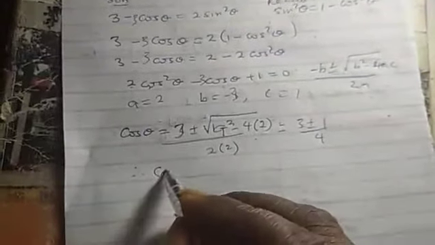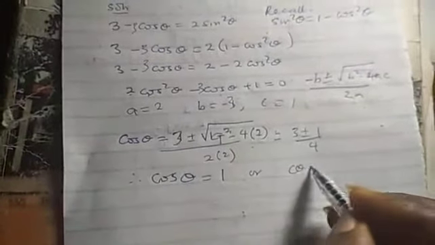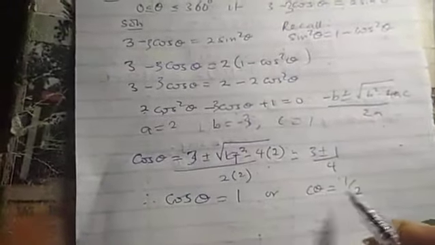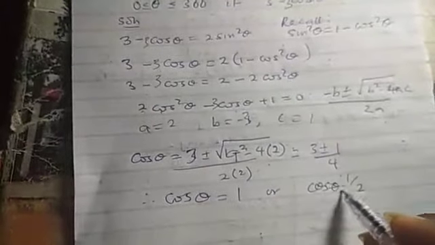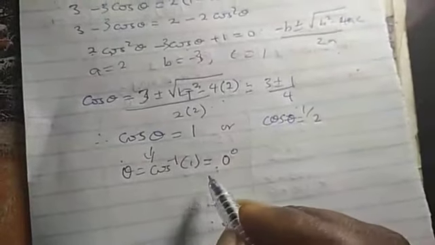From that place, we can now say that cos theta is equal to 3 plus 1 over 4, that is 1. Or cos theta is 3 minus 1 over 4, that is 1 over 2. So it has led to what we did before. We now need to solve this. To solve this alone, theta is equal to arc cos 1, and arc cos 1 will give me 0 from our calculator.